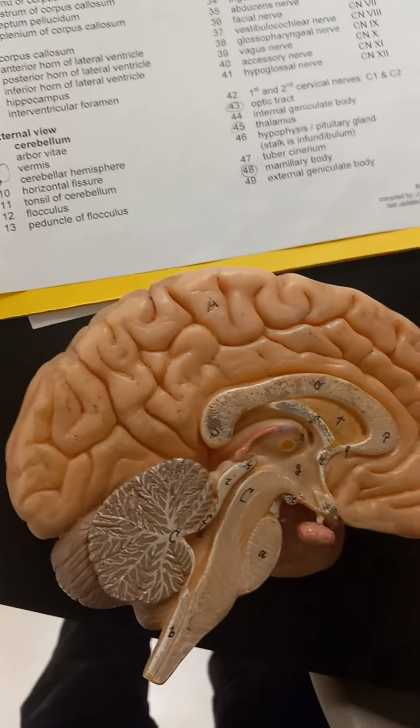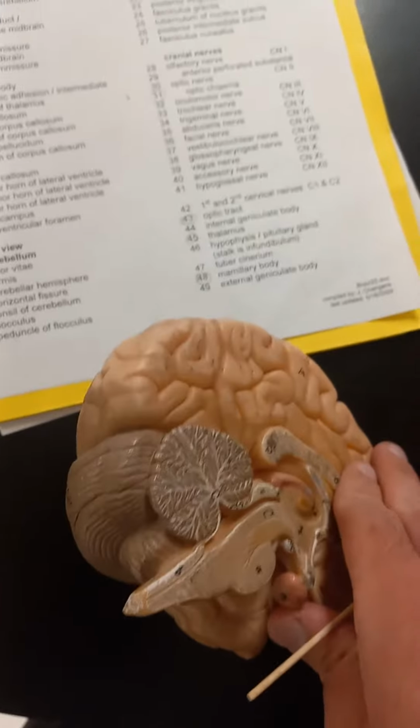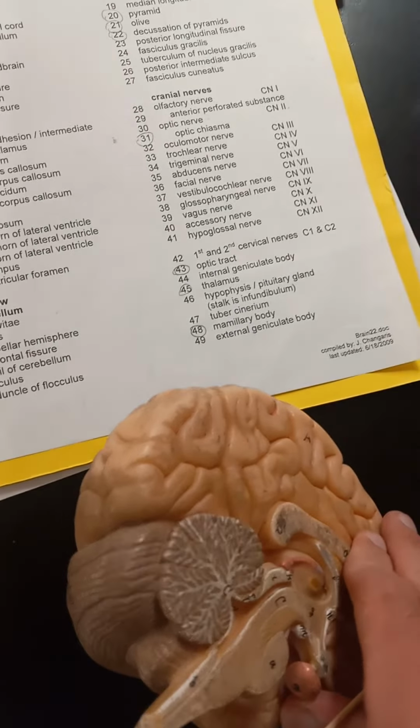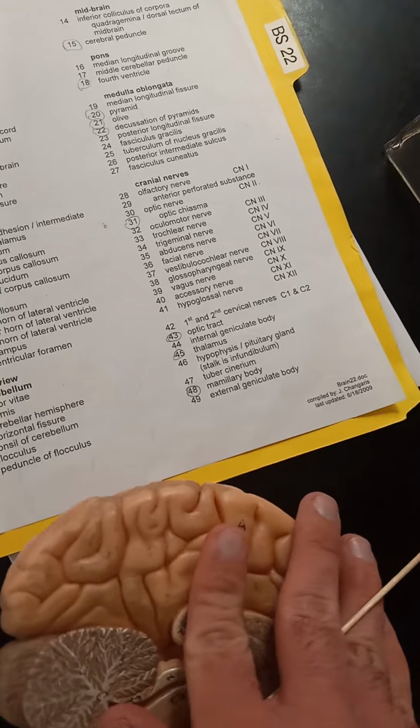And right over here, behind the pituitary gland, we will have something called the mammillary body. And yes, this is pretty much it, and I hope you guys like it.